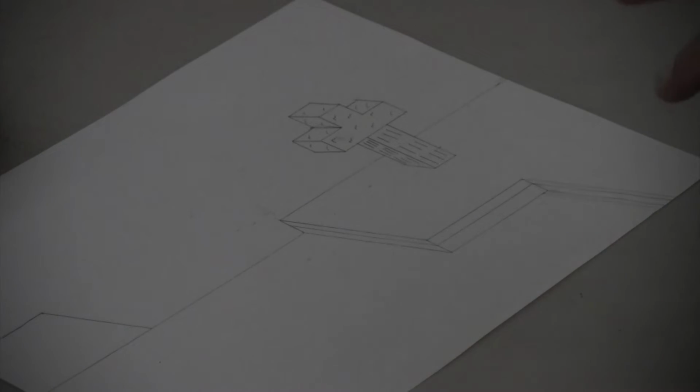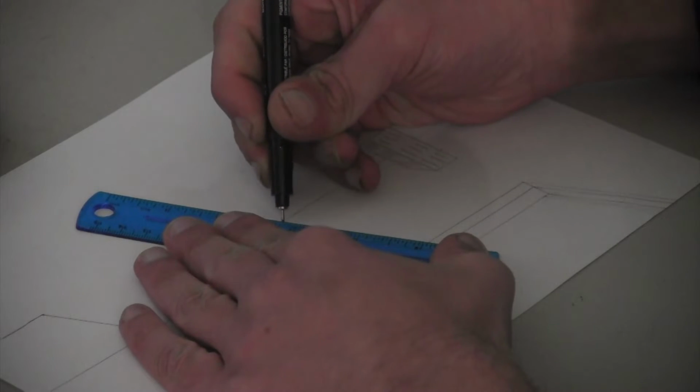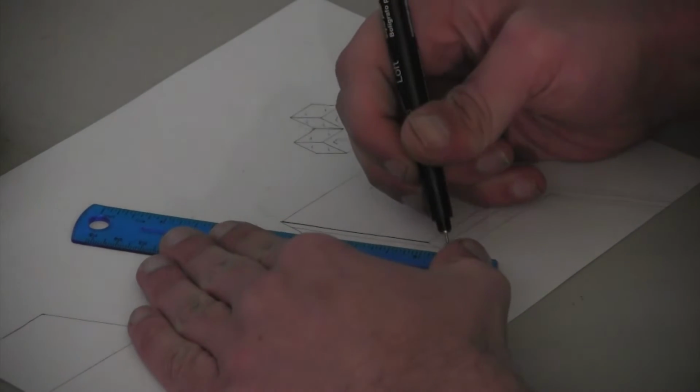For the background, I'm going to use a smaller millimeter pen. I think I'm going to use a 0.3 millimeter pen. That way I can get a lot of detail into the drawing.